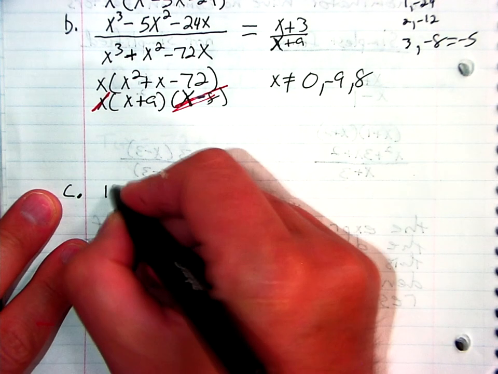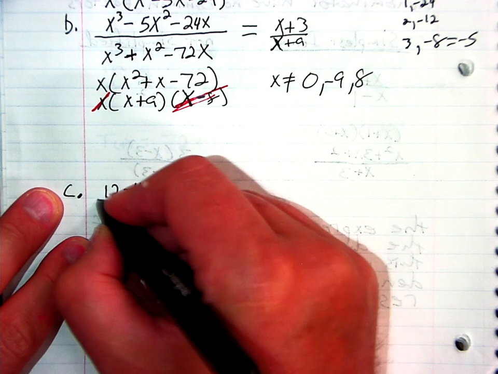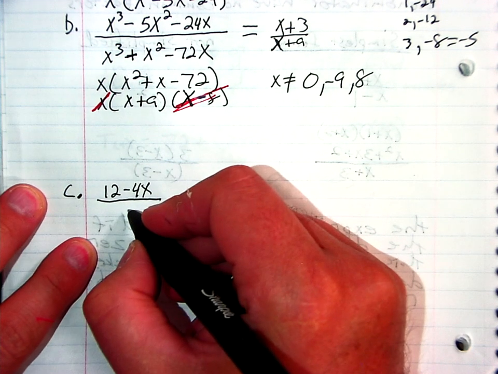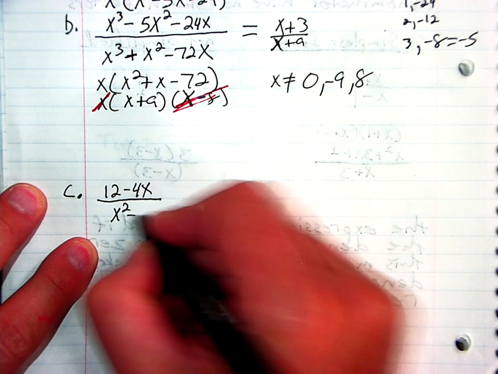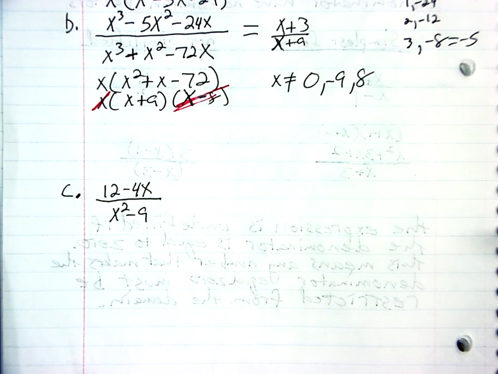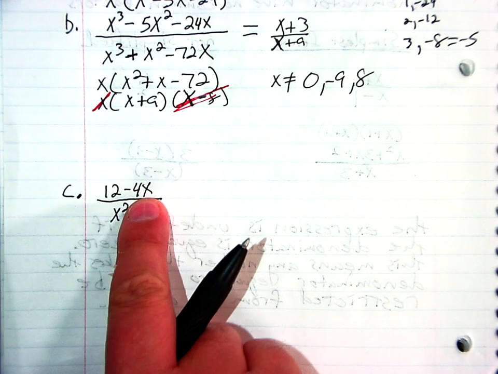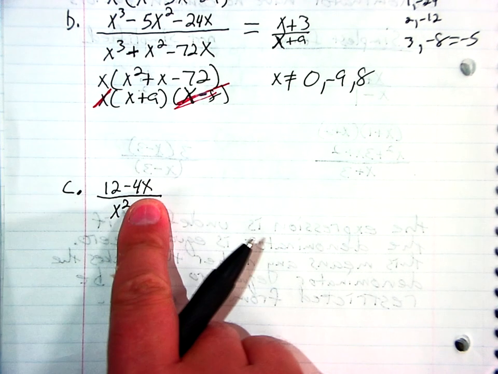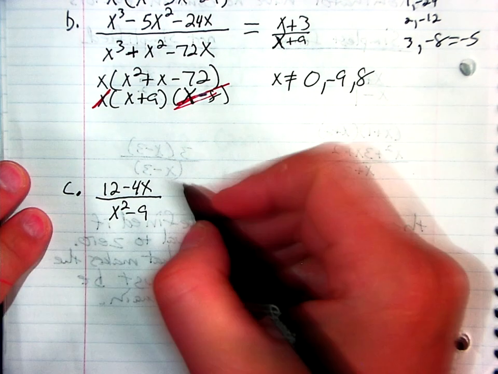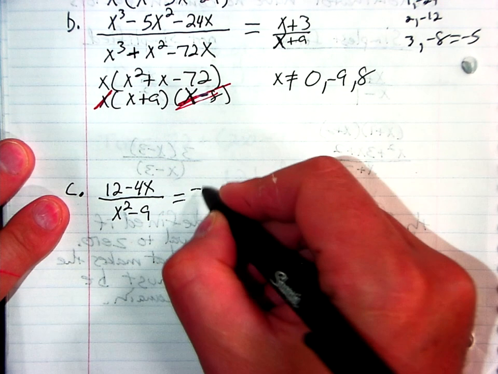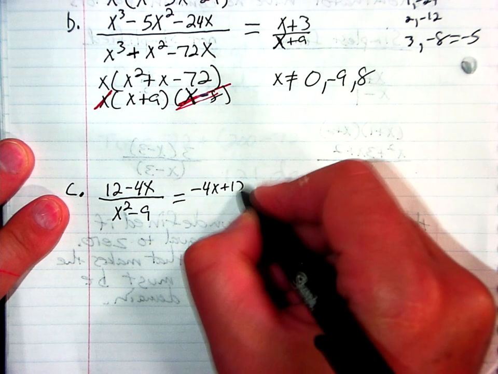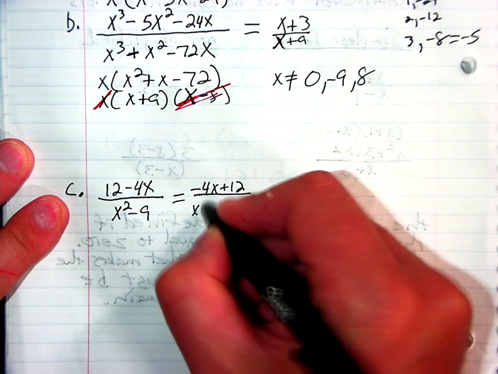All right, 12 minus 4x over x squared minus 9. First of all, is this in standard form? Is the exponent, is a variable first? No. So I personally would rewrite it as negative 4x plus 12 over x squared minus 9.